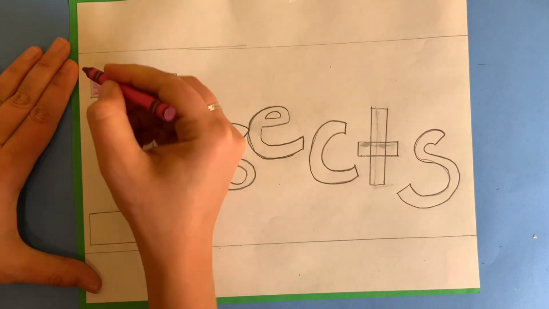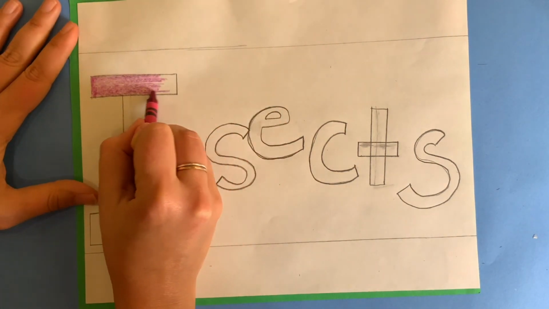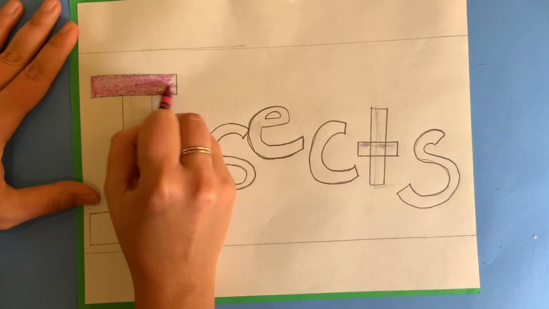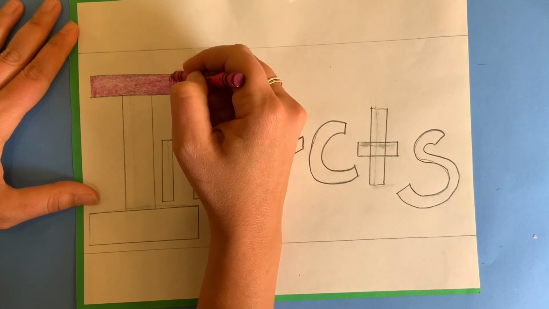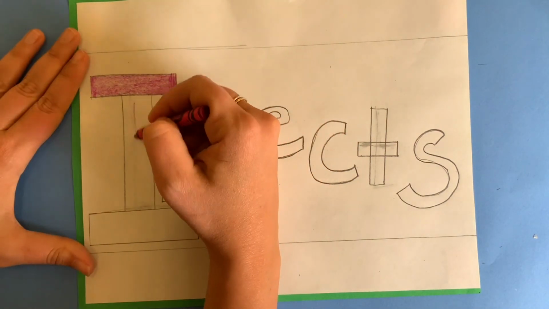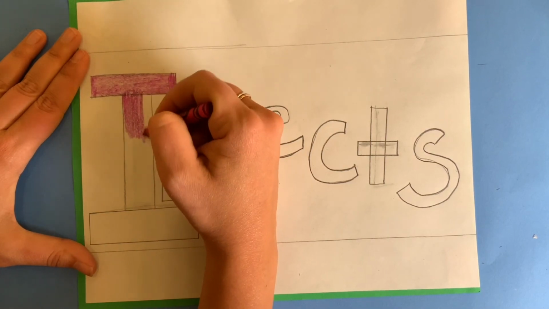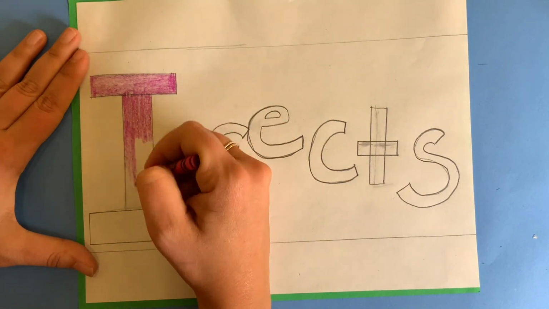And what shapes are these? These are geometric shapes. So now we know rectangles, squares, circles, and triangles are geometric shapes. And we have used the geometric shapes to guide us along and help us draw these block letters.